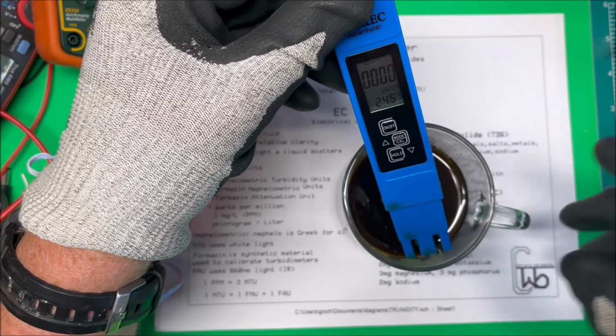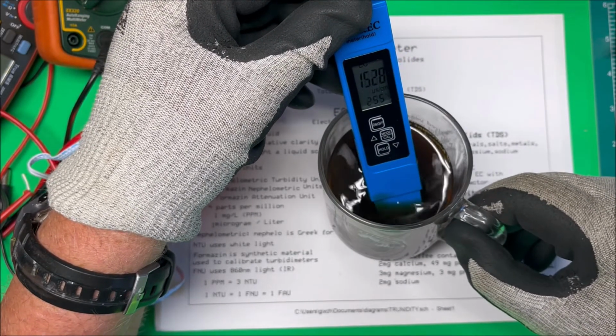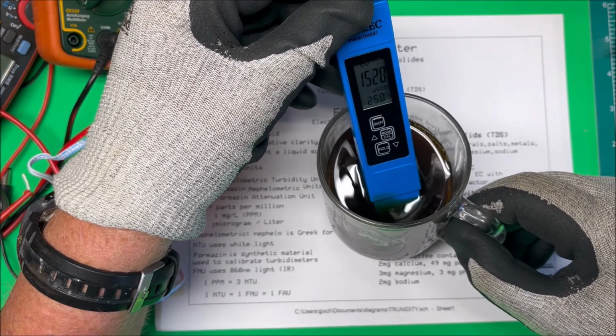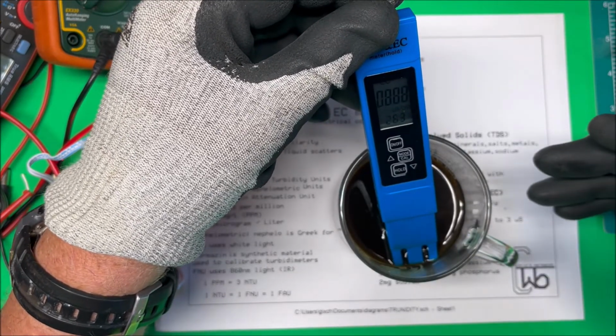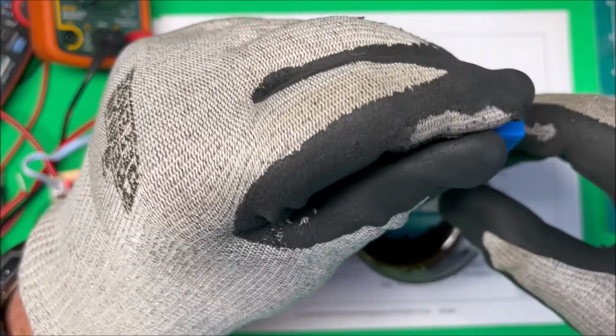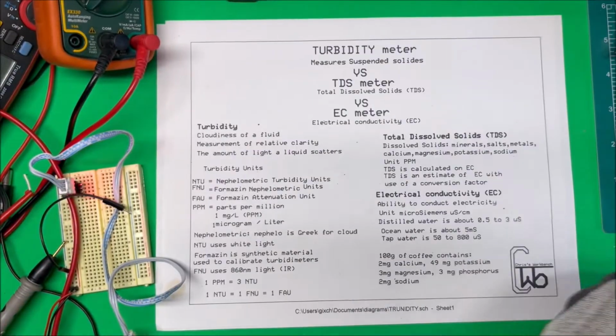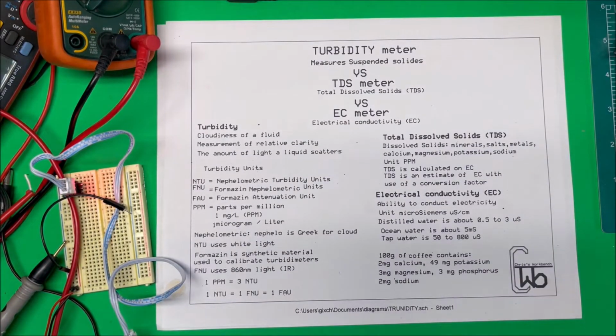And here's our microsiemens units, and that's 1500. So it'll test in the microsiemens or the parts per million. And there's just a conversion factor there. But that's how the TDS meter works.